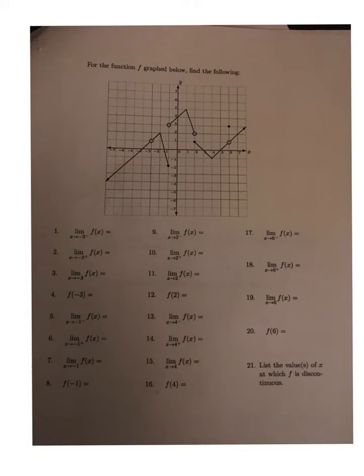Okay, let's talk about how to find limits graphically. If we look at the first question, limit as x approaches -3 from the left side, that means we're looking at the graph as it approaches the x value of -3 from the left side. Now remember, the answer that goes here for all of these questions is going to be what y is approaching. So they're all y values. These here are all the x values.